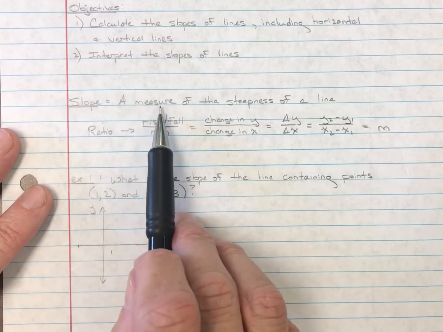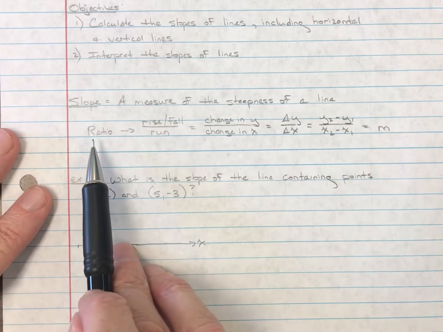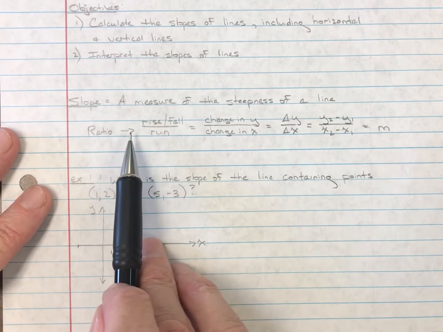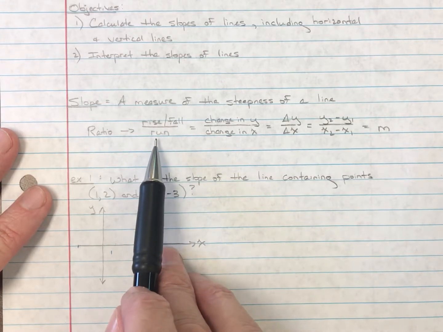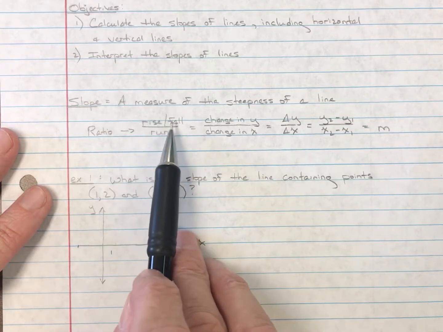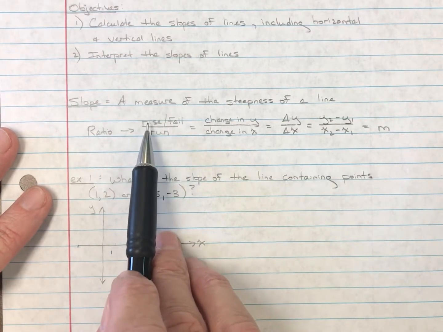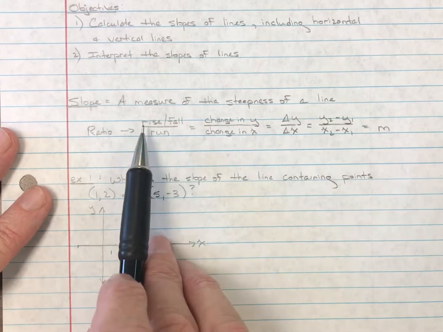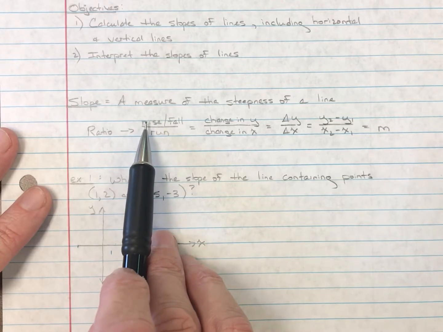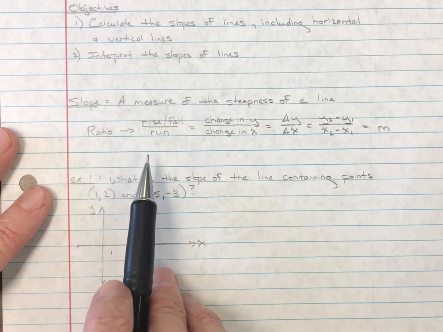Slope is a measure of the steepness of a line. It is a ratio of the rise or the fall over the run. The reason I put rise or fall in the numerator is I think it makes the most sense to always run in the positive direction, to always run to the right along the x-axis. If your slope is negative, that means you're falling. If your slope is positive, that means you're rising.